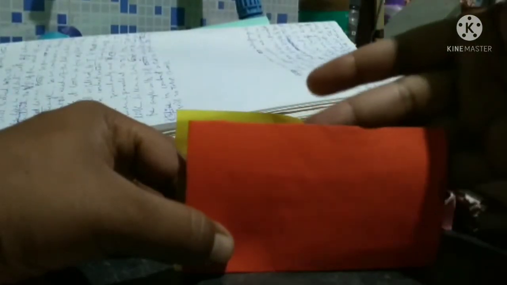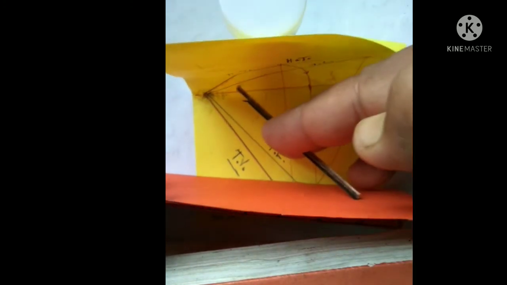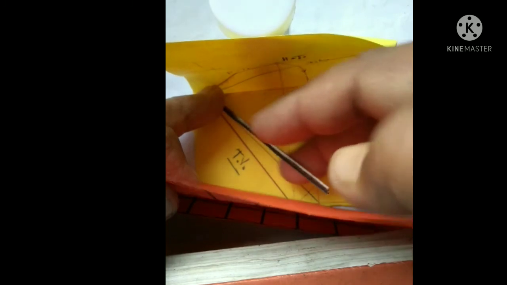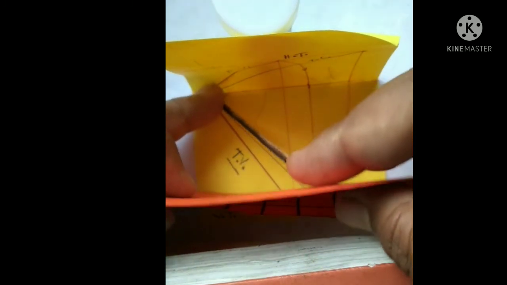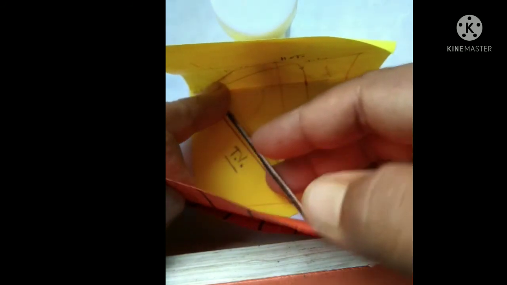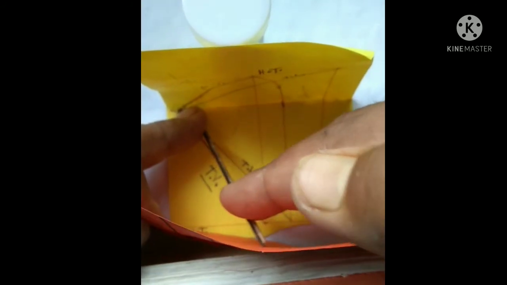Similarly, we get a vertical trace VT which is parallel to the vertical plane, and from the top it looks like a line. Always keep the head of the line in touch with the VT, vertical trace, so that the angle with VP does not change.